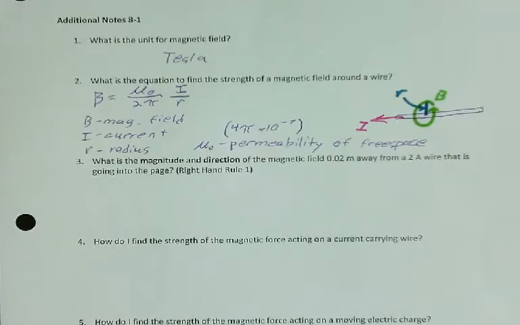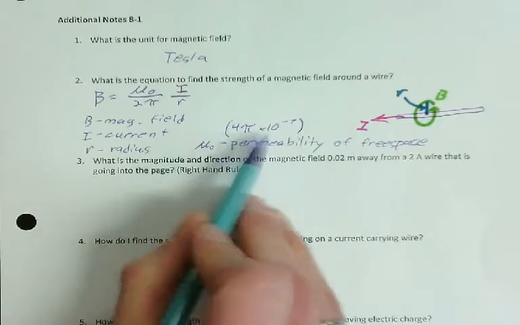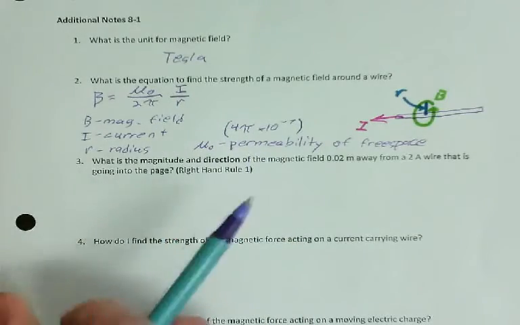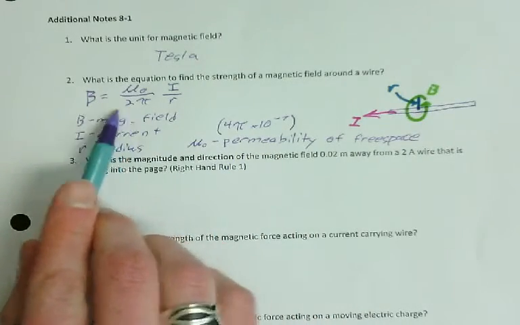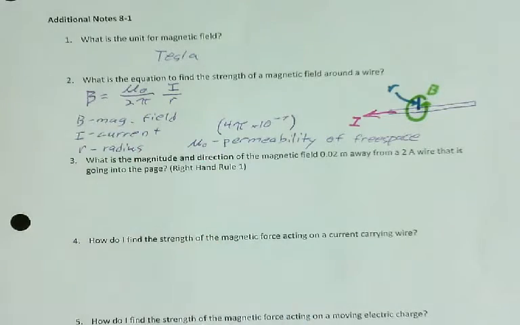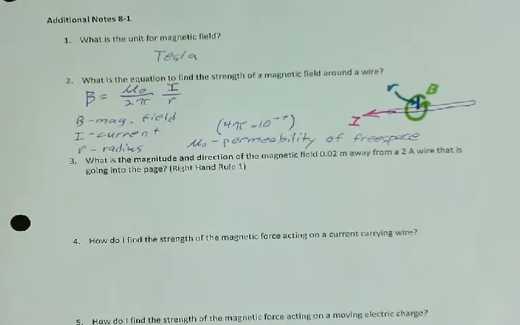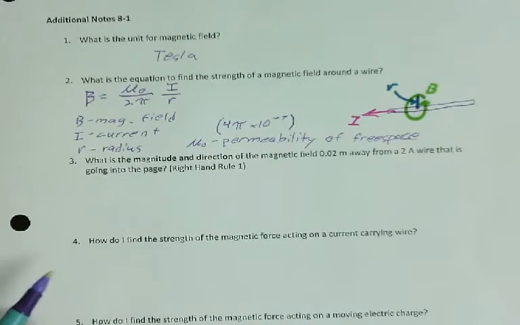Now you might be saying to yourself, why on earth would they leave it like that? Why didn't they multiply 4 and pi and get a number? They left it like that because, oh, look what it's over. It's over 2 pi. So the 2 pi and the 4 pi will cancel, and you'll be left with 2 every time. Makes the math easier.